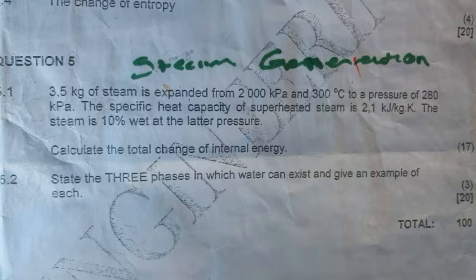3.5 kg of steam is expanded from 2000 kilopascal and 300 degrees Celsius to a pressure of 250 kilopascal. The specific heat capacity of superheated steam is 2.1 kilojoules per kg Kelvin. The steam is 10% wet at the later pressure. Calculate the total change of internal energy.